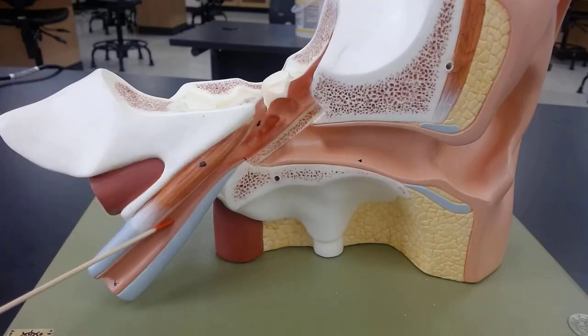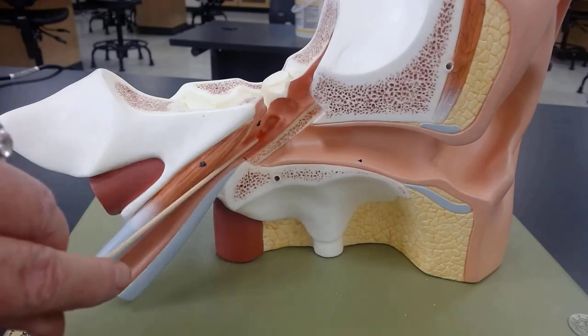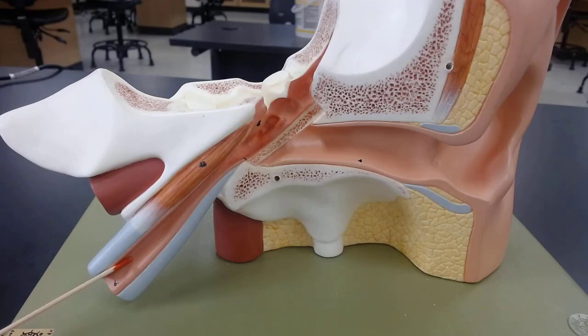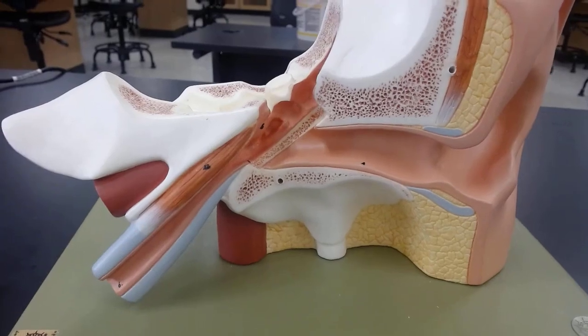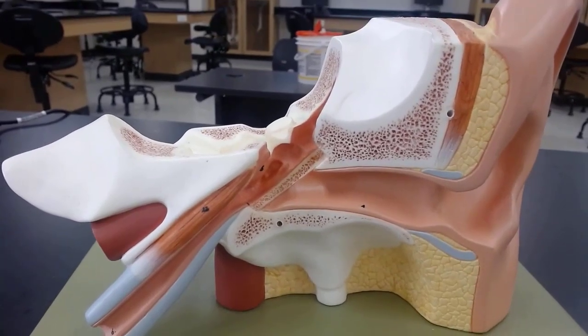This is also what you might feel if you are taking a trip up to Big Bear. You might notice that, oh, my ears need to pop. Okay, so this is due to the eustachian tube or auditory tube. So it equalizes the pressure between the middle ear and the outside environment.